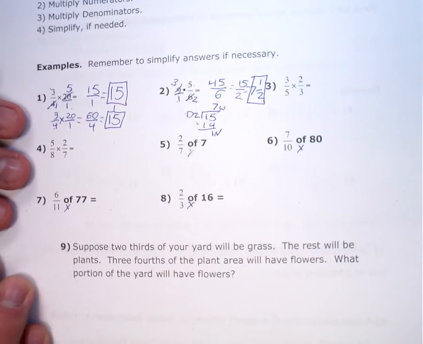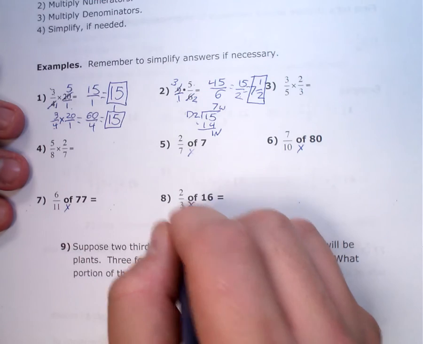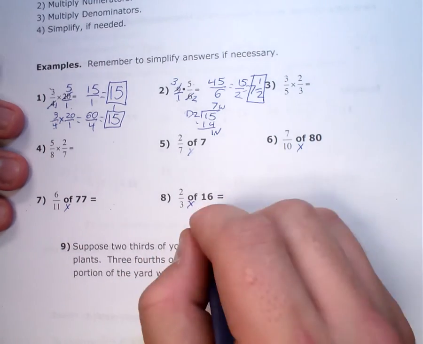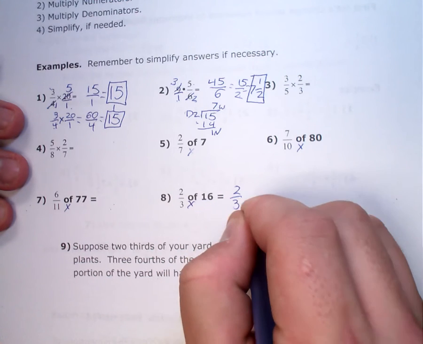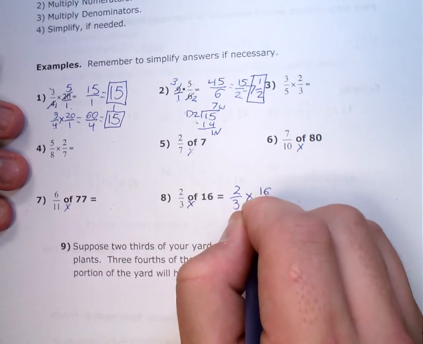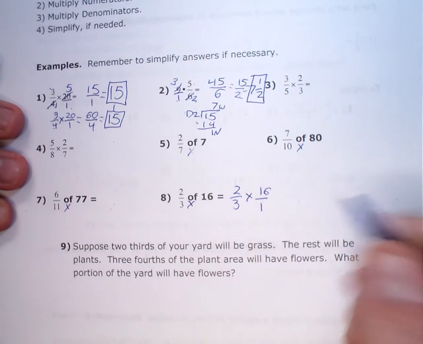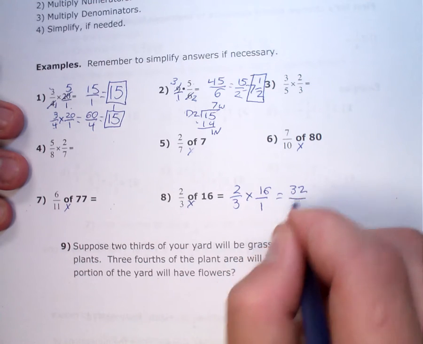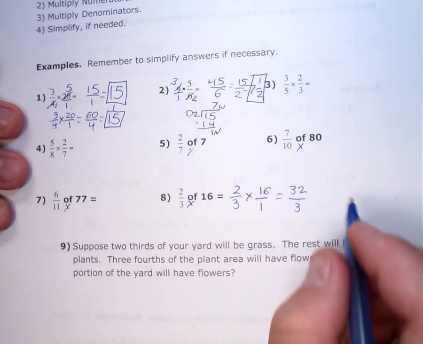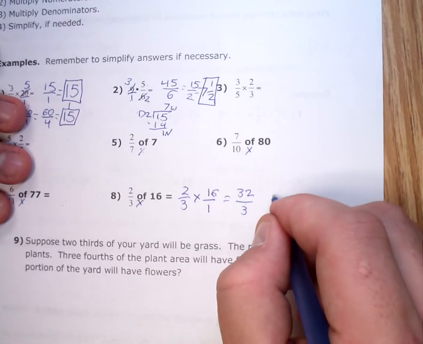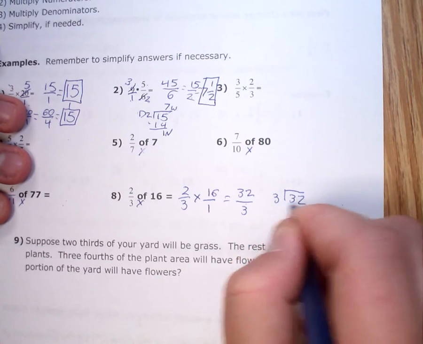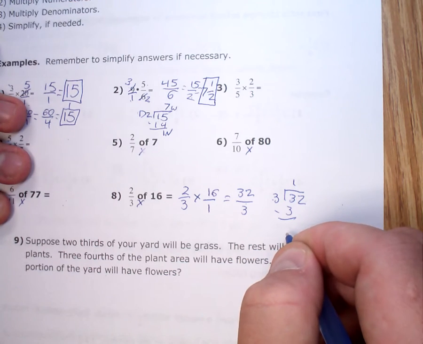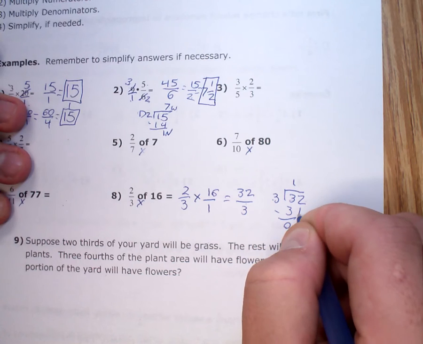And I'll even go ahead and work number 8 for you guys. All right, so 2/3 of 16. 2/3 times 16. So I'll reset up the problem. 2/3 times 16 over 1. All right, 2 times 16, 32. 3 times 1, 3. And now I'll have to divide. 3 goes into 32. 3 goes into 3, 1 time. 1 times 3 is 3. Then you get to subtract it. You'll get 0. Bring down your 2.